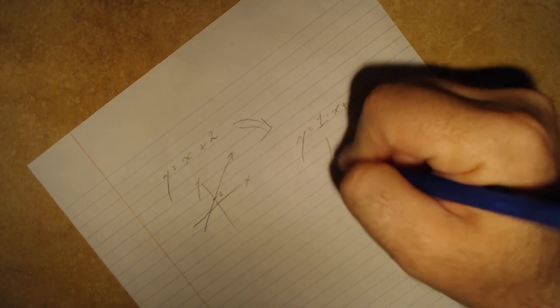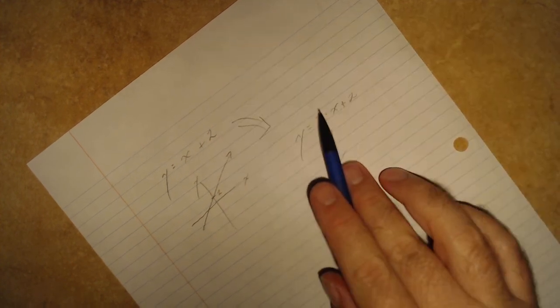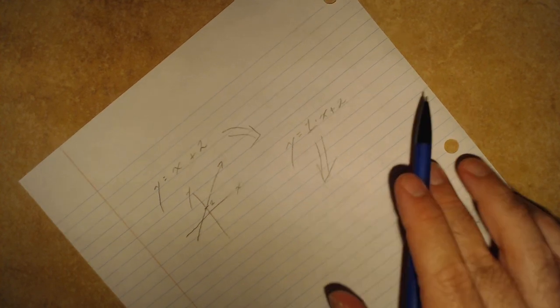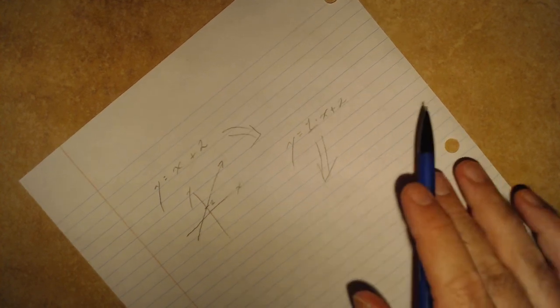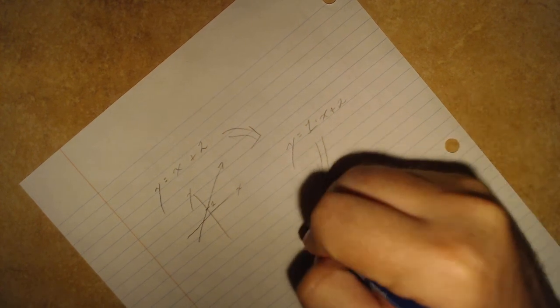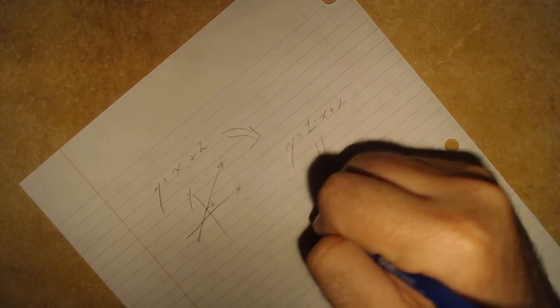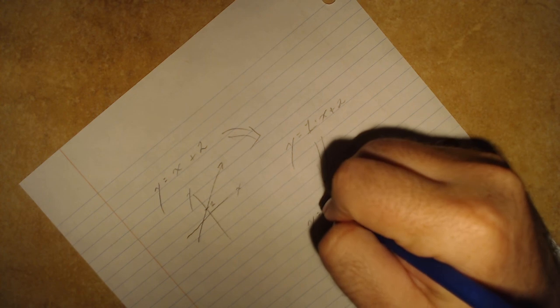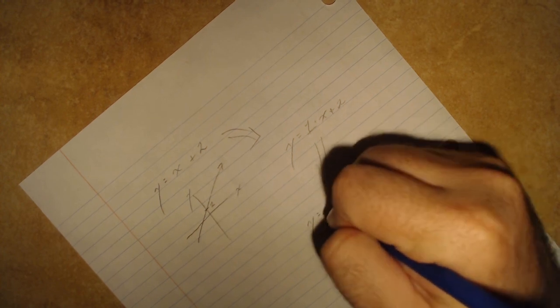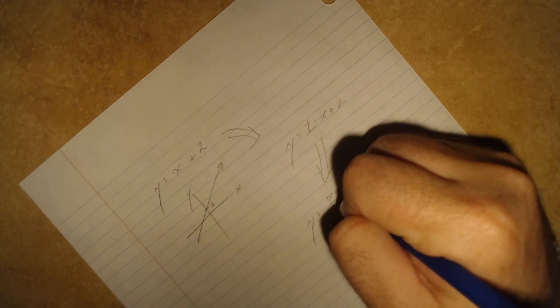What happens though if I modify the way that we say this 1, right? So anything divided by itself is 1. So what if I say that 1 is actually x plus a divided by x plus a?